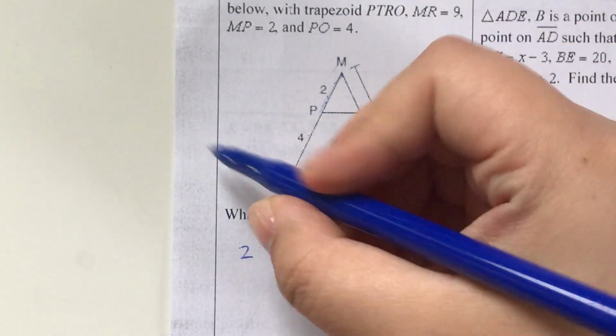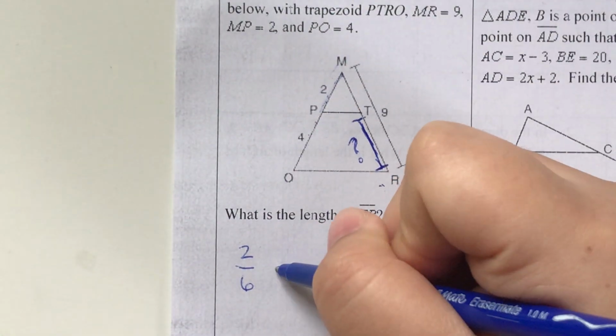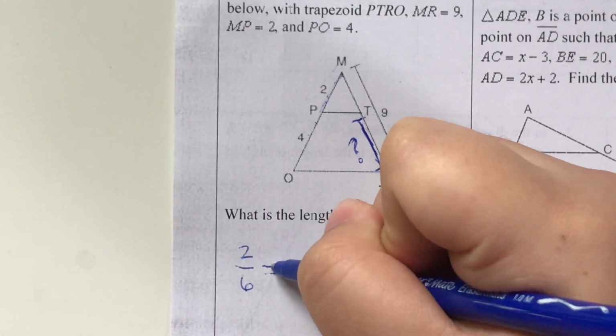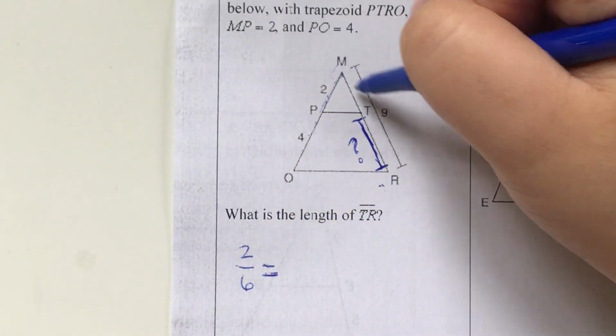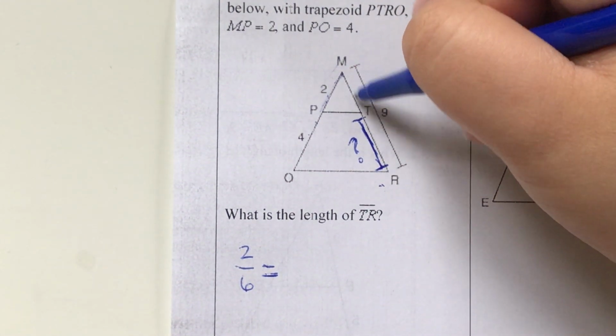So 2 plus the 4 is equal to 6. You will not put it over the 4. If you see 4 here, you put it under the 4. Don't do it. Okay? It's over, small triangle on the top. I don't know what MT is. MT, I do not know.